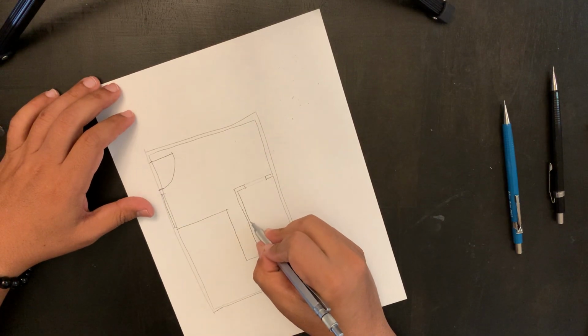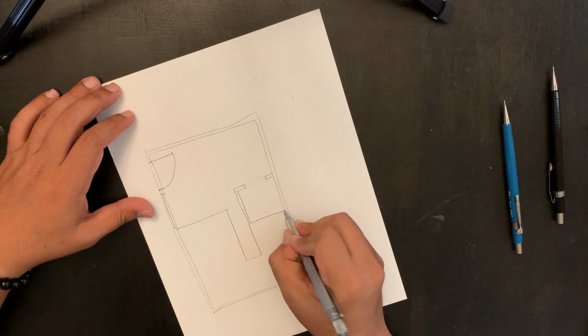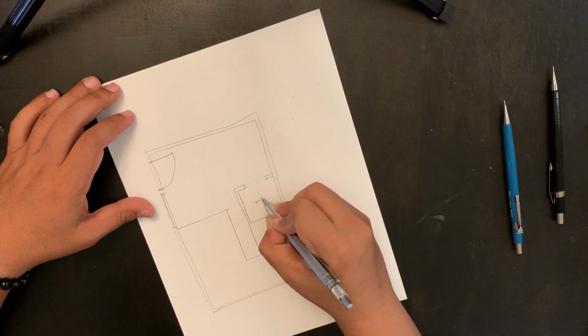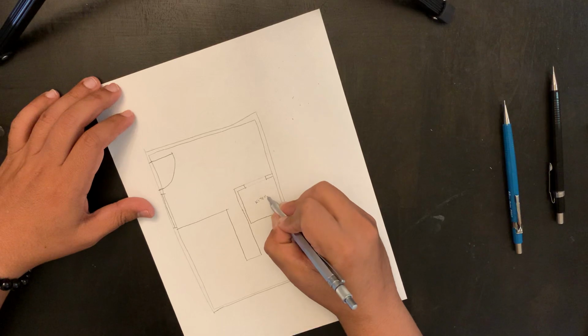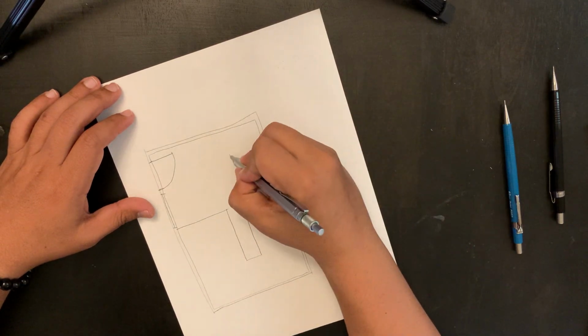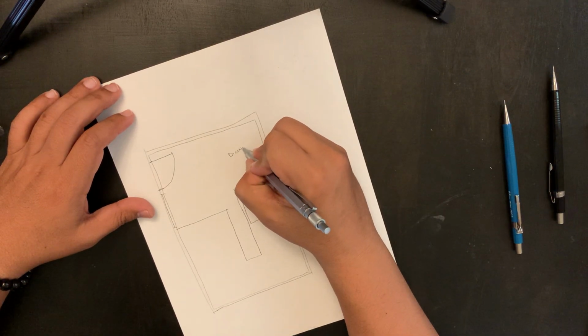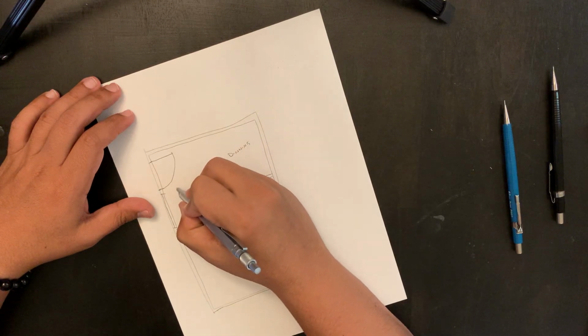I know that there is a wall over here, and this is the kitchen, so I'll label it: dining, living room.